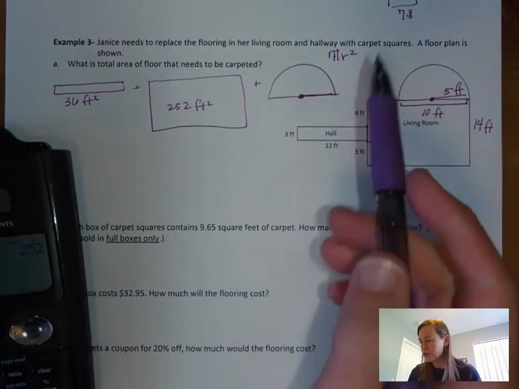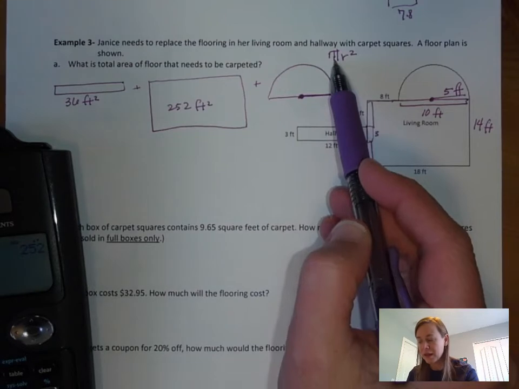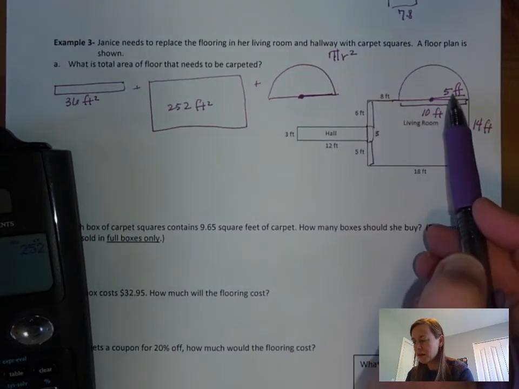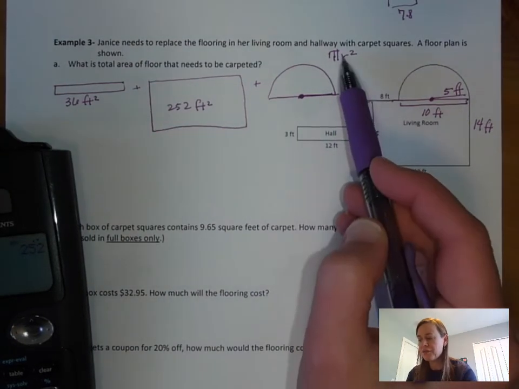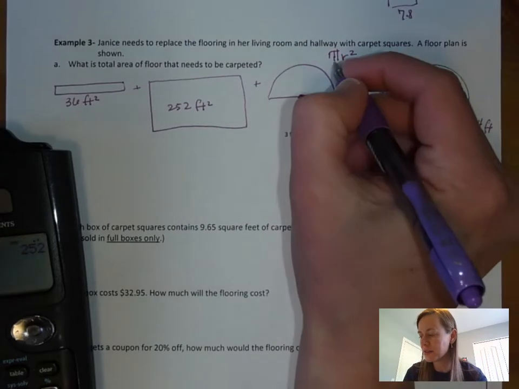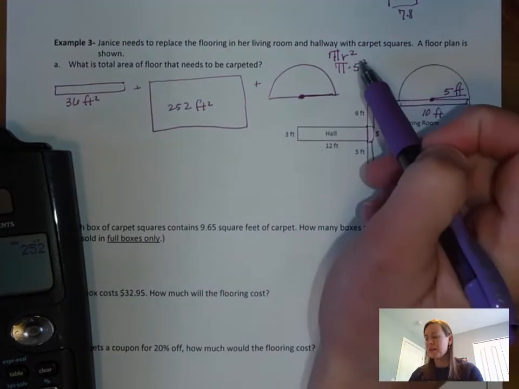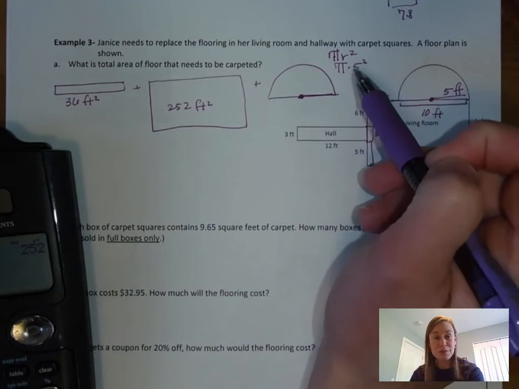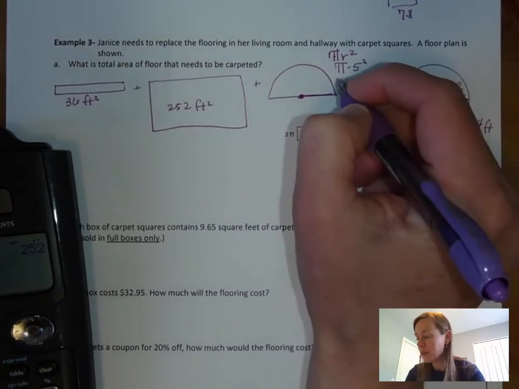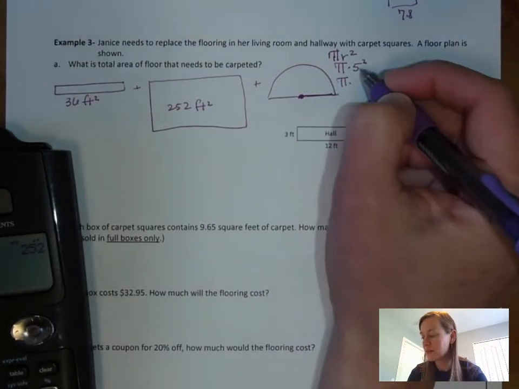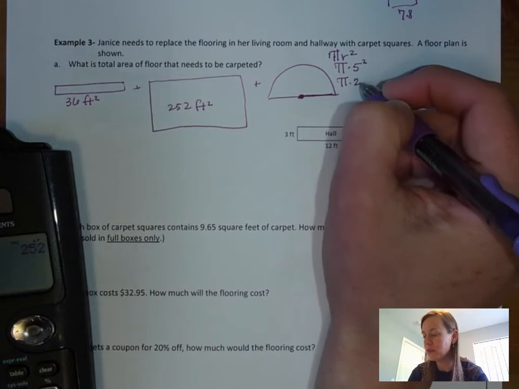Okay, so pi r squared. So we know that's pi. What was r again? Oh, it looks like it was 5. Okay, so 5 squared, let me just write that down. So we have pi times 5 squared. Now make sure you square that 5 before you multiply by the pi, okay? So you're going to get pi times, let's see, 5 squared is 25.